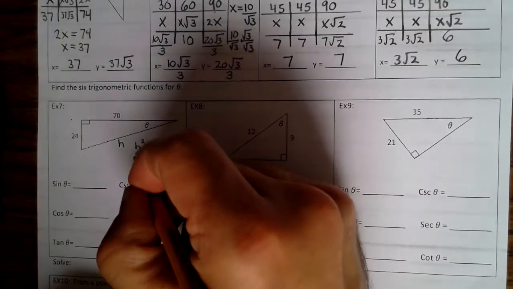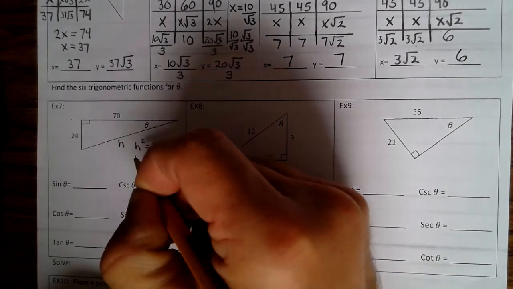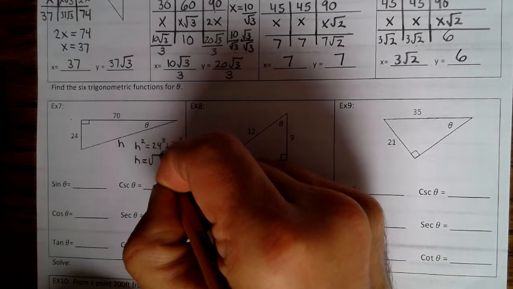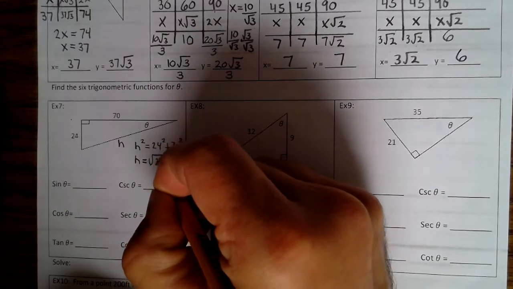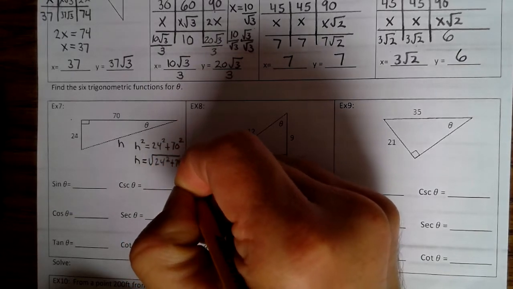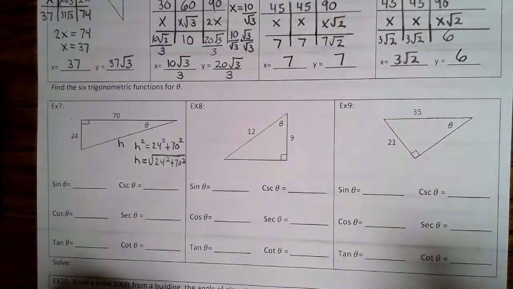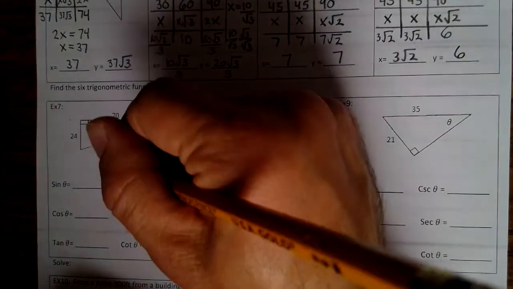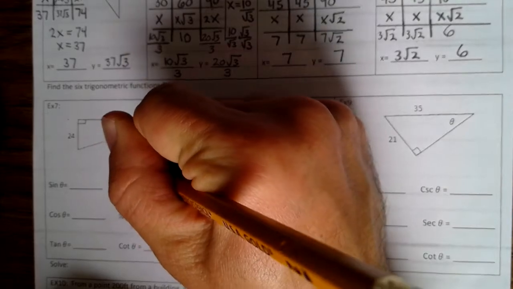Well, to solve for h, we take the square root of both sides, so h equals the square root of 24 squared plus 70 squared. So h equals 74.